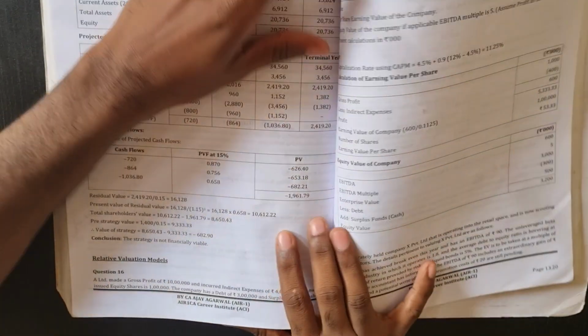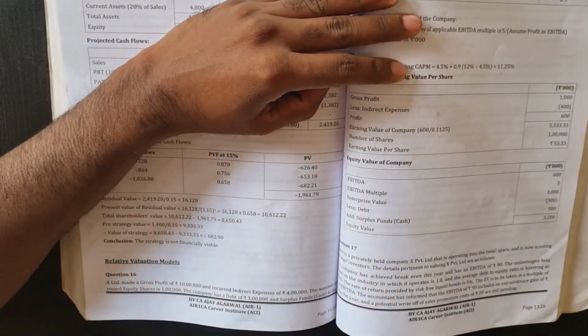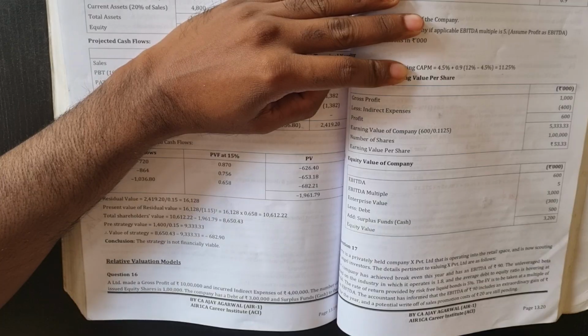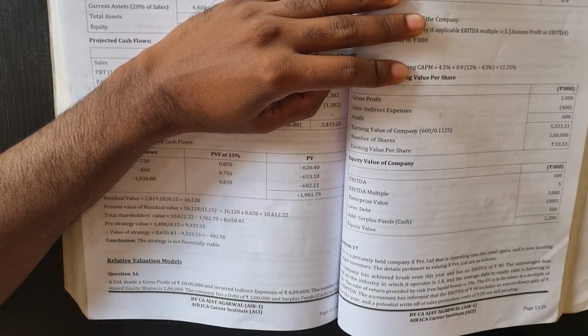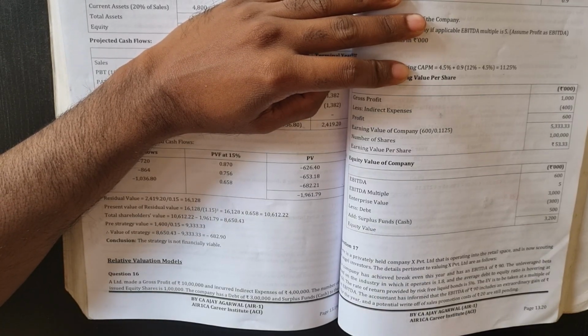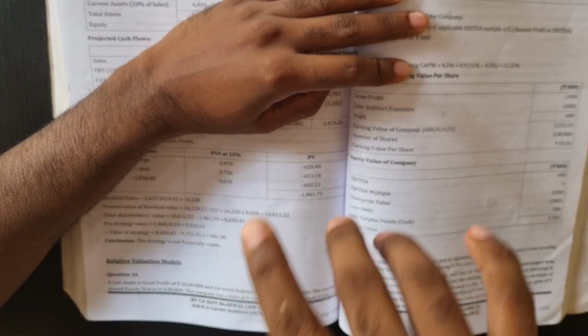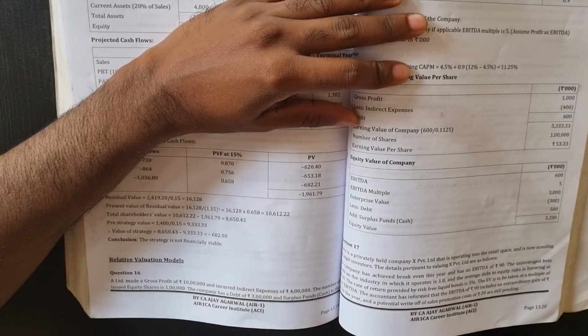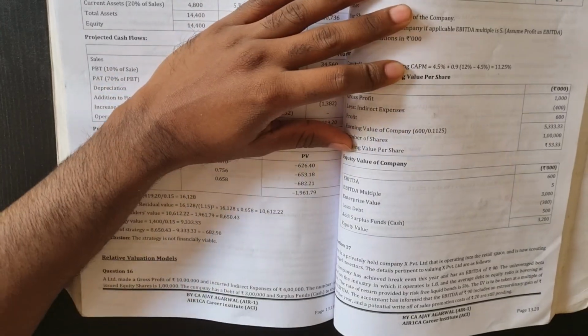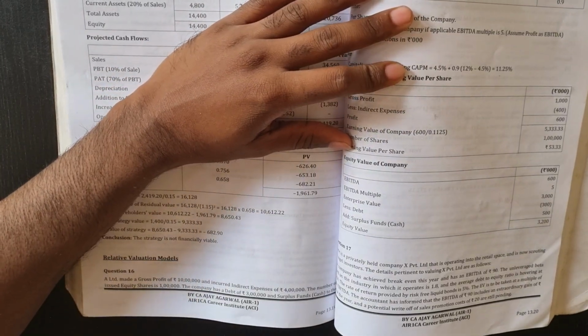We are going to start with the relative valuation models. Till last lecture, we saw cash flow based models. We have discussed relative valuation models concepts in the last lecture itself. Today, we'll see the questions of relative valuation models. Okay, so let's see.